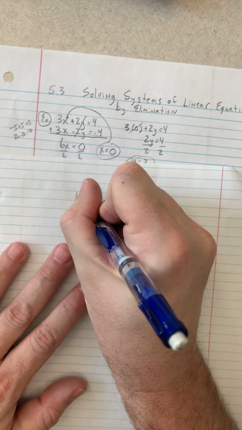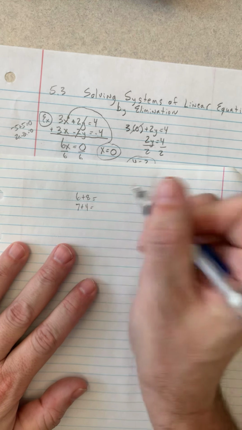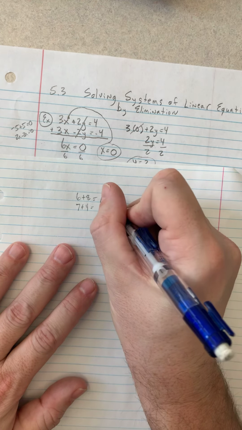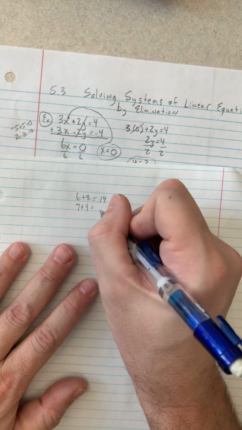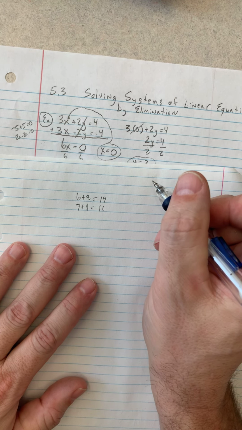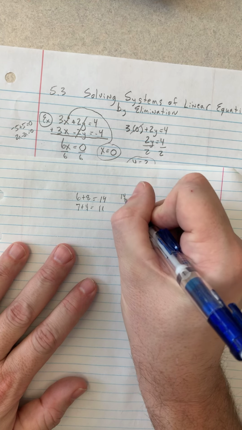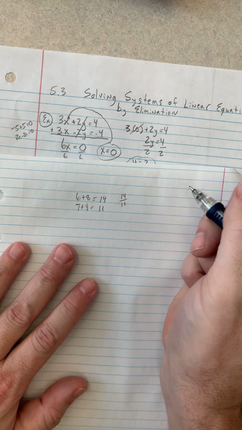If I have 6 plus 8, and let's say 7 plus 4. 6 plus 8 is 14. 7 plus 4 is 11. My ratio of equation 1 to equation 2, I'd say, is 14 to 11.